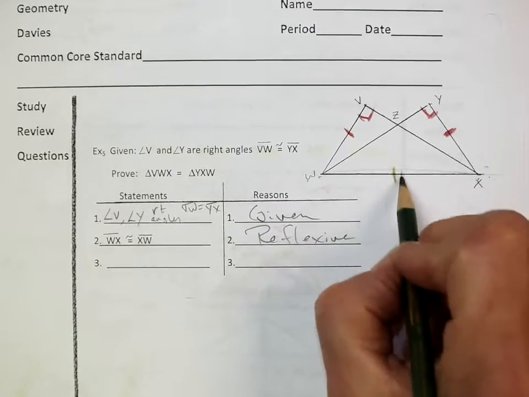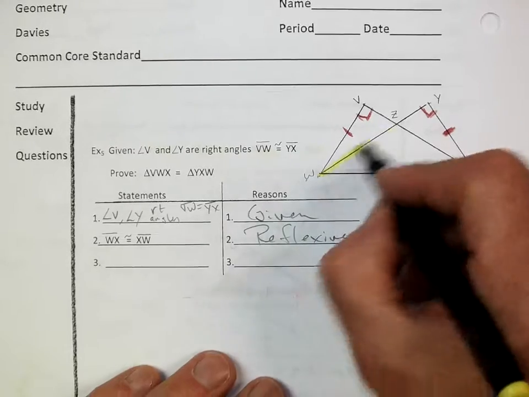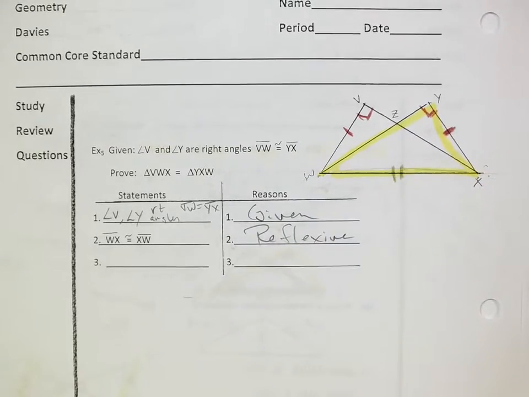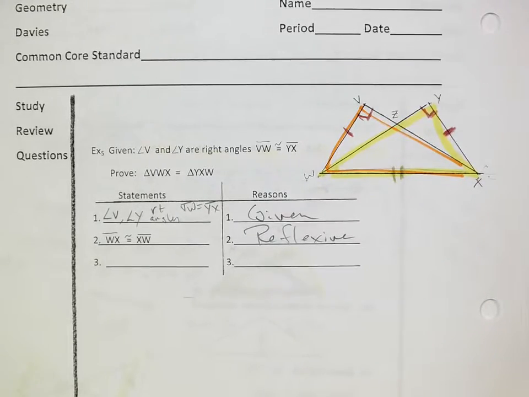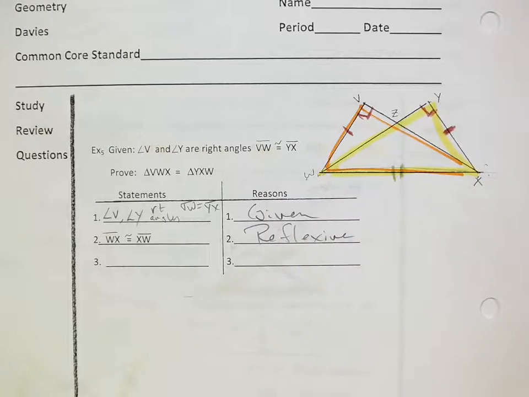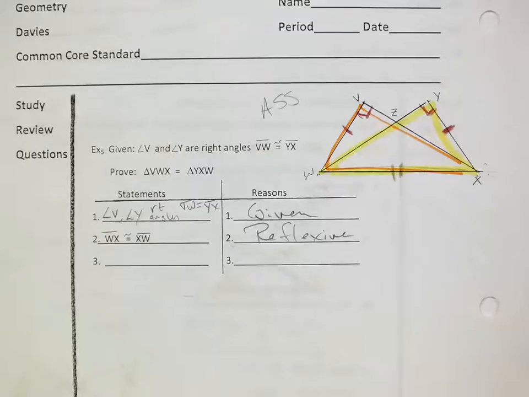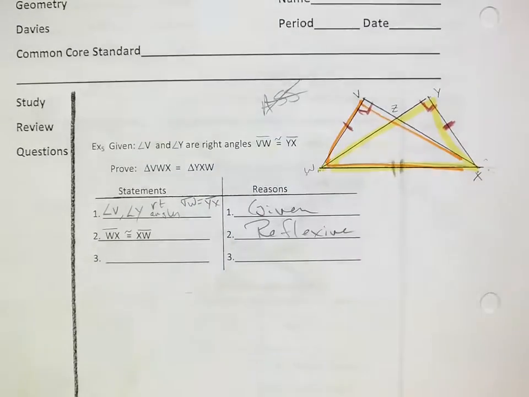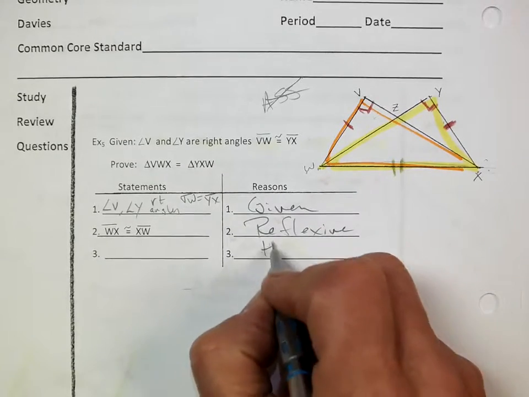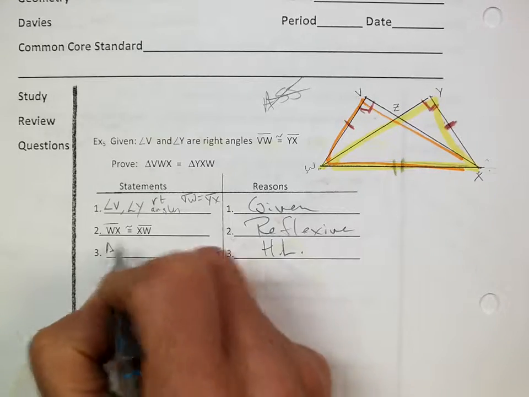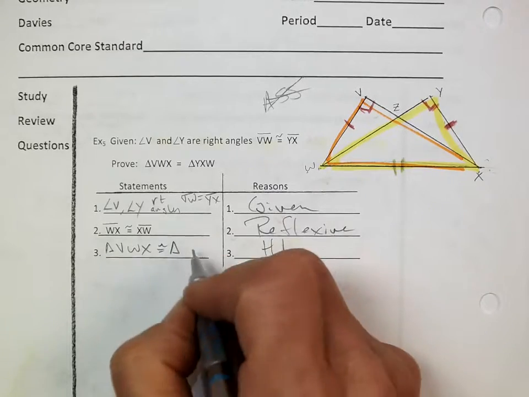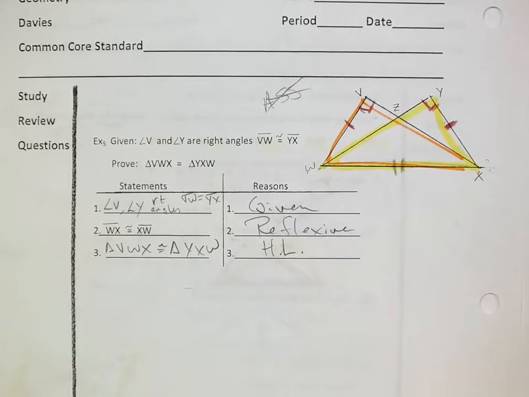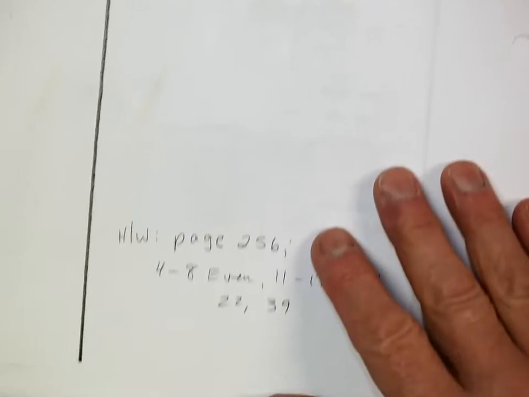Okay. And then finally we should be able to say that this triangle is congruent to this triangle by, what are the 3 things? Well, it's an angle side side. It's an angle side, but we can't say angle side. That's a bad word. So what is it? It is the hypotenuse leg because we have a right angle. Nice job, Kurt. It is going to be HL, hypotenuse leg. So we're going to say then the triangle VWX is congruent to triangle YXW. Nice job.